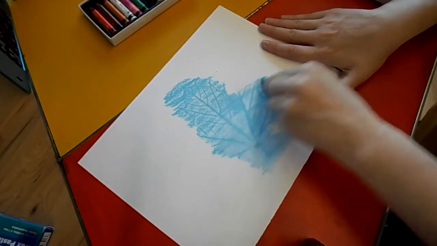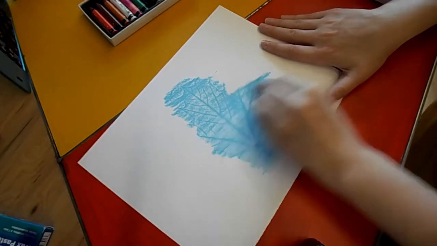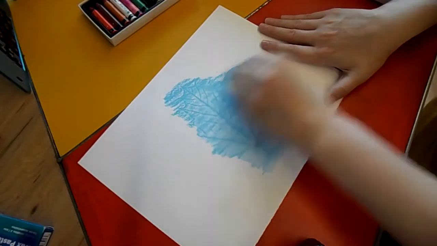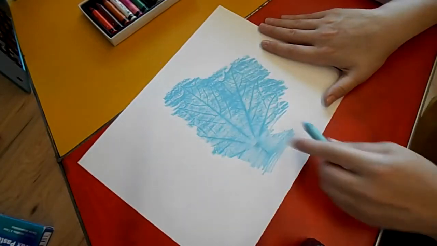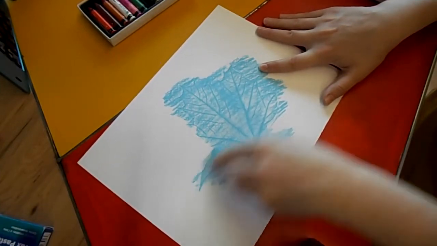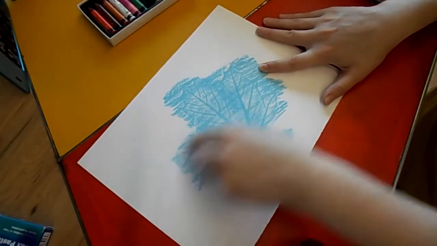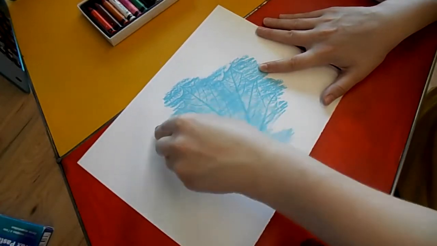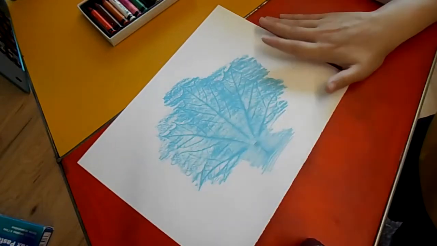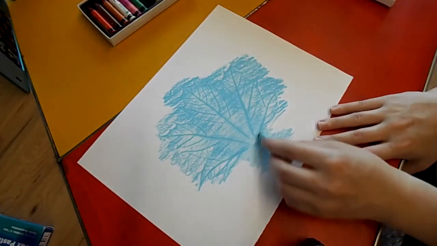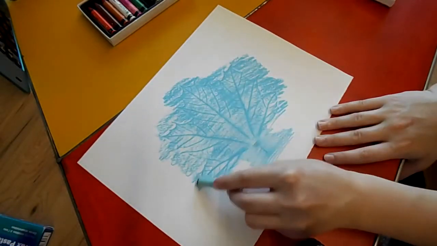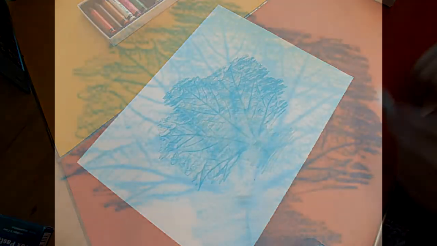So even if you kind of lose track where your leaf is in relation to your paper, you can uncover where it is as you draw. I can see the edges here. Now I can see the whole leaf, starting with the stem, and I can trace around it to kind of show you where it starts and where it ends.